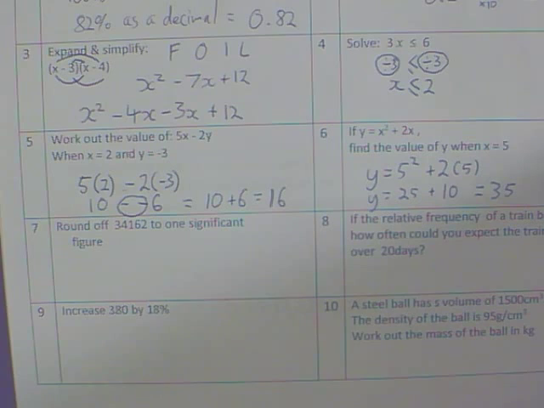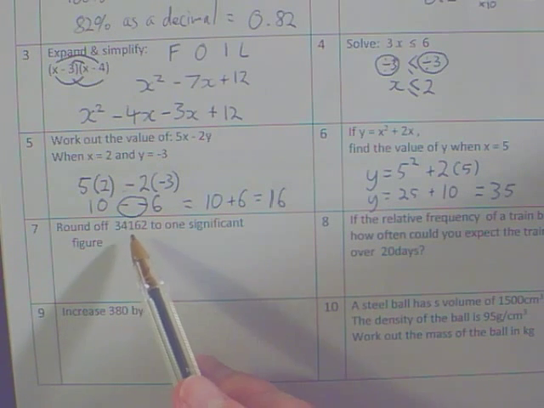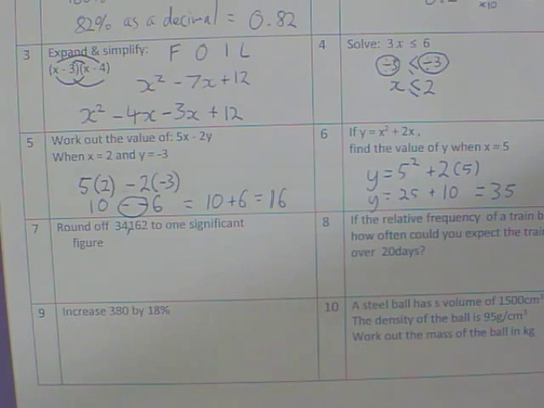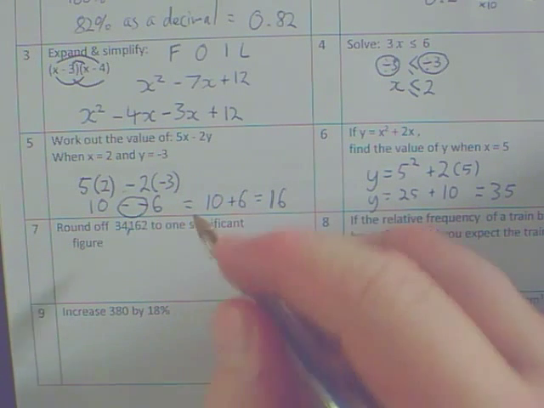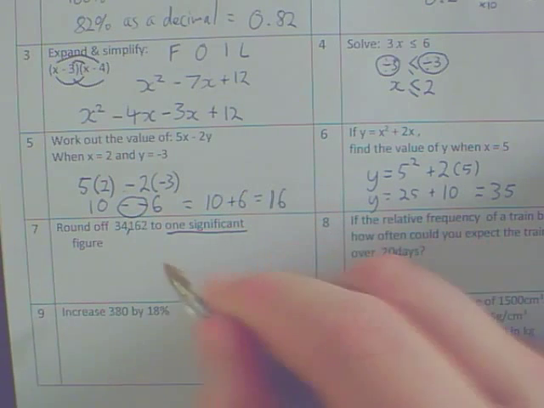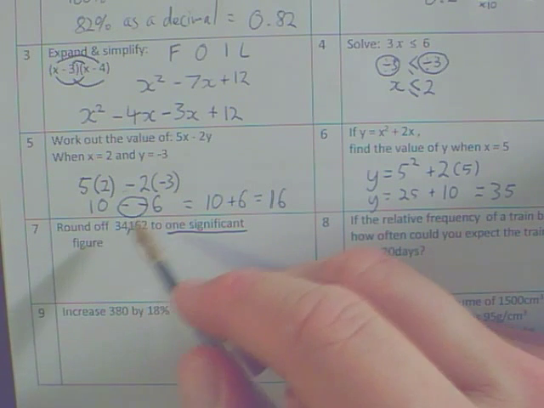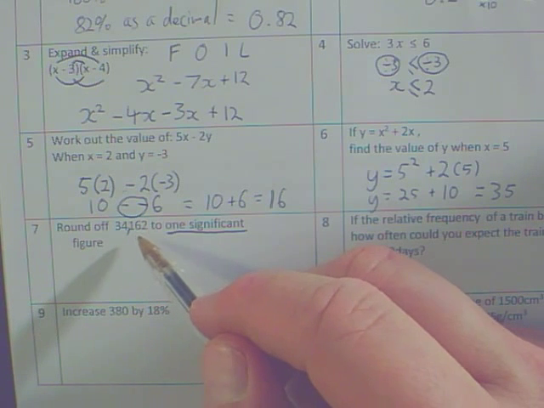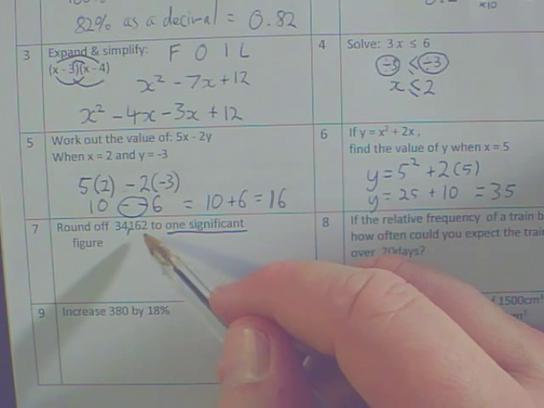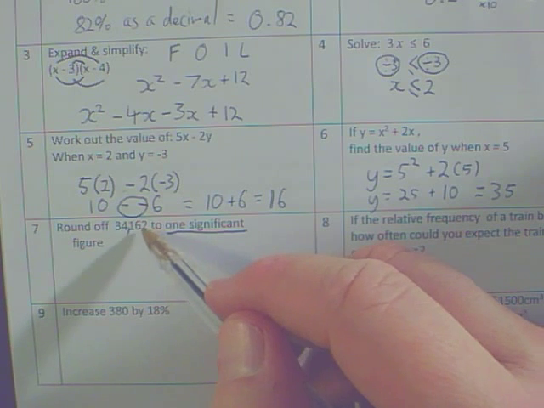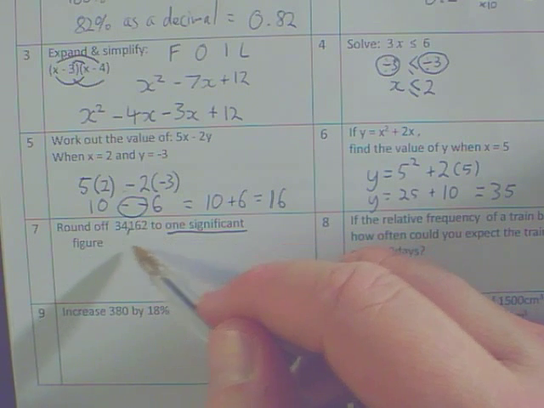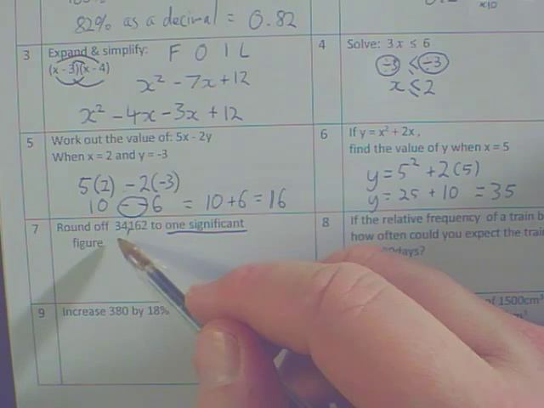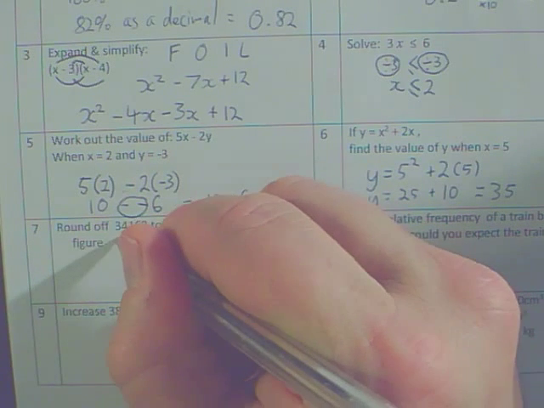Last one. Round 34,162 to one significant figure. I'm just going to put the comma in there to make it clear to myself. One significant figure means which digit has the biggest impact on the overall number. That's the most significant digit. It's not the units column, because if that changes a bit, it doesn't really alter the value much. The most significant one is the first non-zero, in this case the 10,000s column.